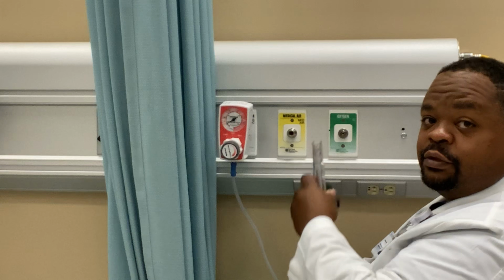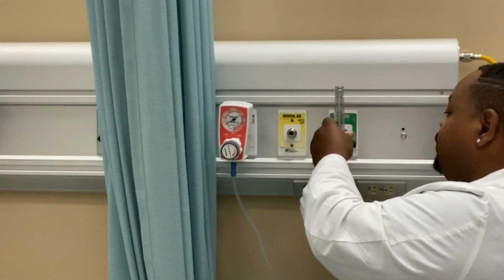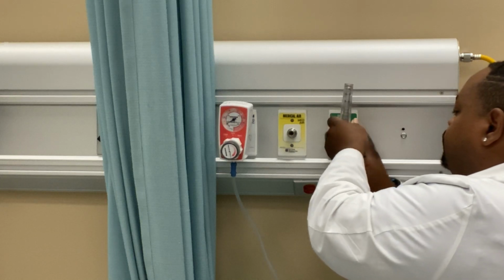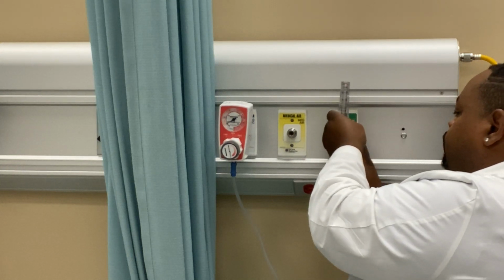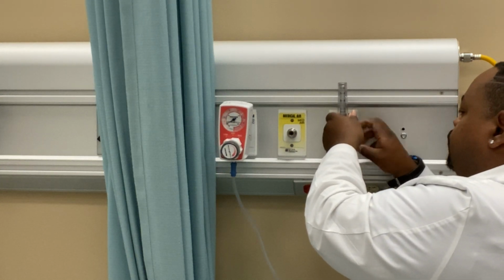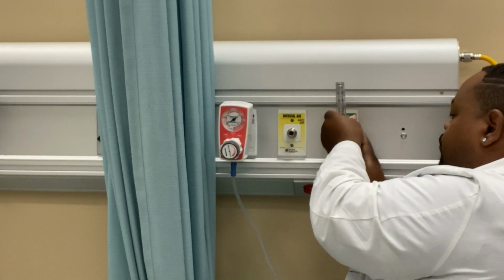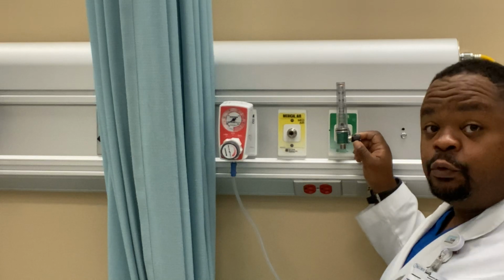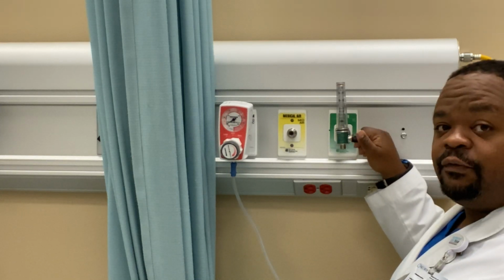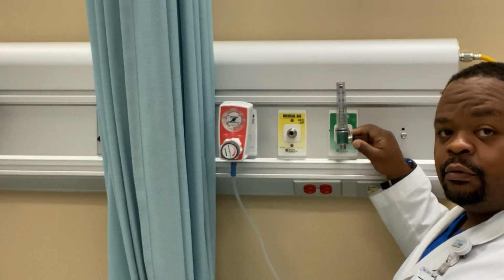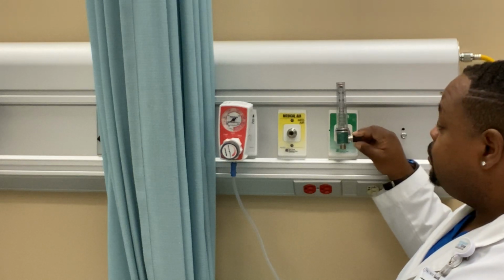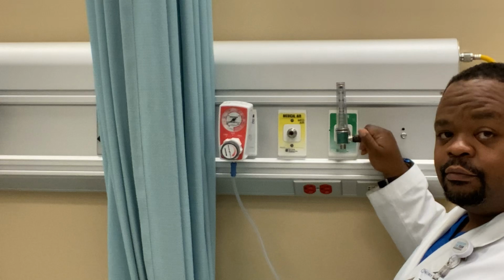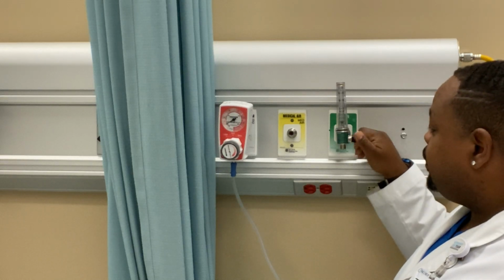I'm going to put this on here and screw it in. Once I have it screwed in, I can then turn up the flow. Hear that? This is the flow.